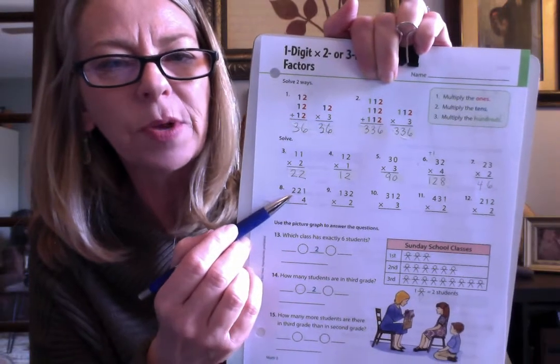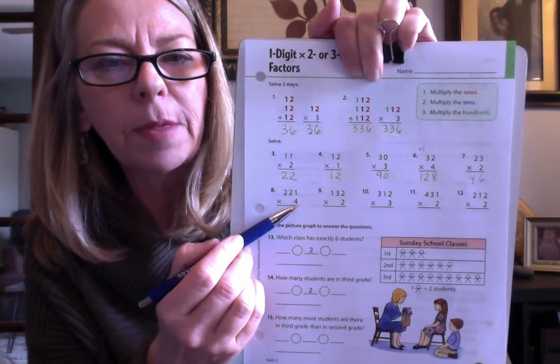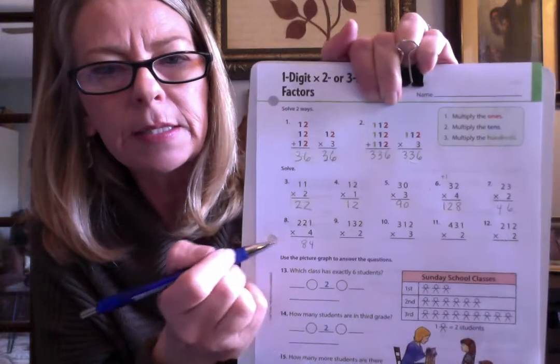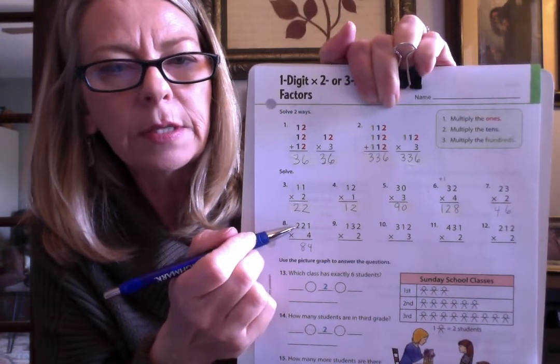Okay, so we have 221 times 4, or 4 groups of 221. So remember the pattern, our ones first. 4 times 1 is 4. 4 times 2 is 8, and that goes in our tens place. And then our hundreds. 4 times 2 is 8.